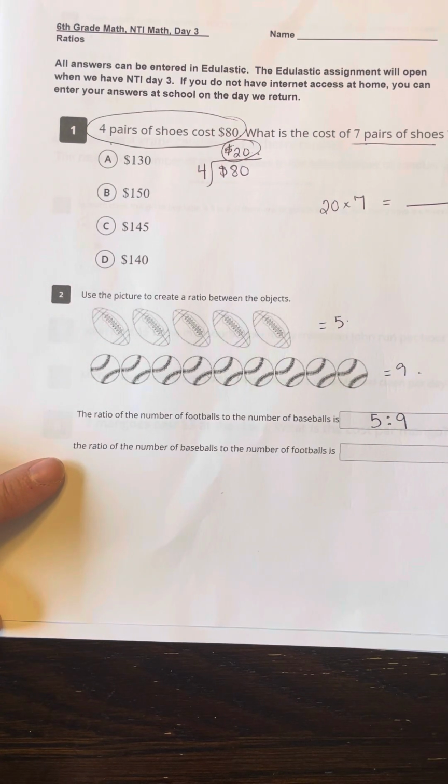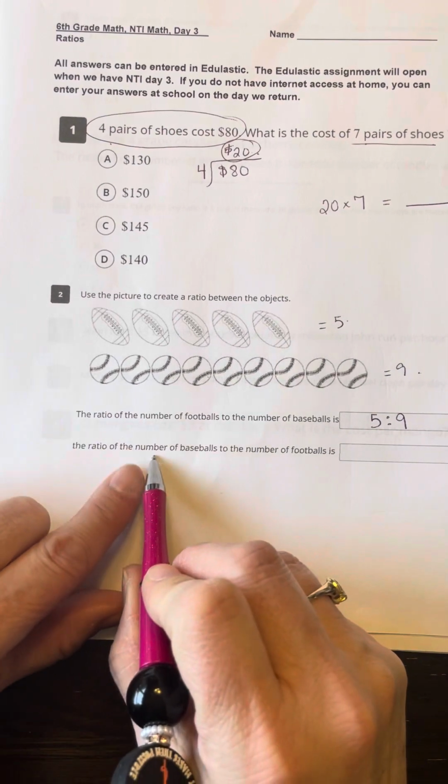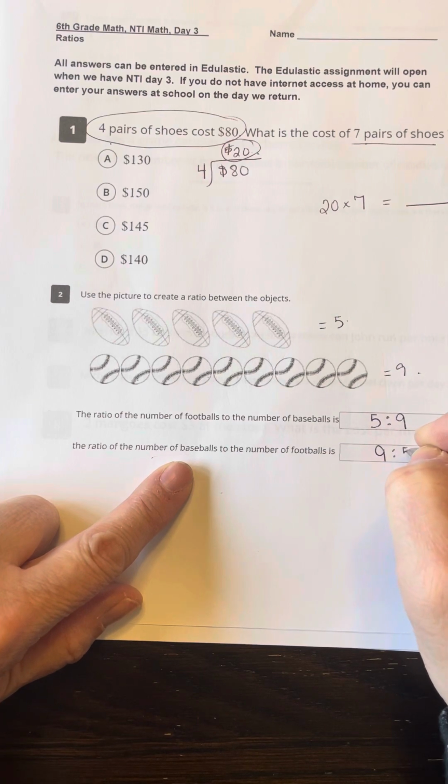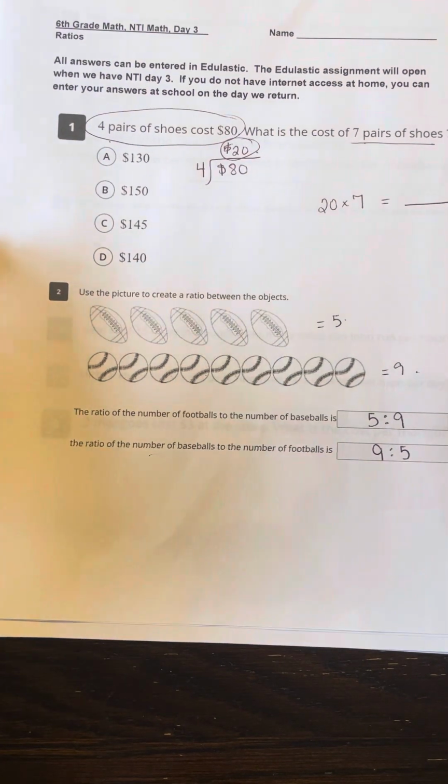The ratio of the number of baseballs to the number of footballs. So now we're going backwards. So baseballs came first. That means the 9 comes first and then the 5. Okay, that was pretty straightforward.